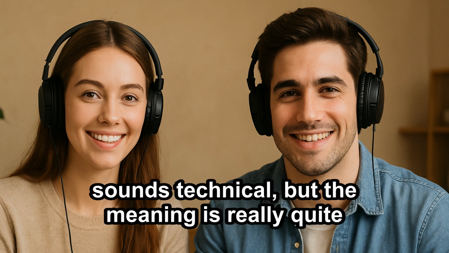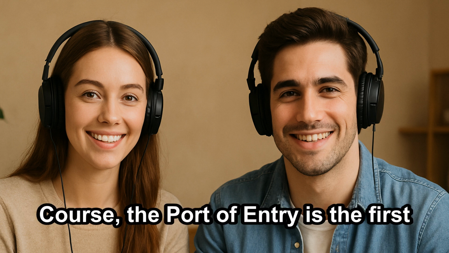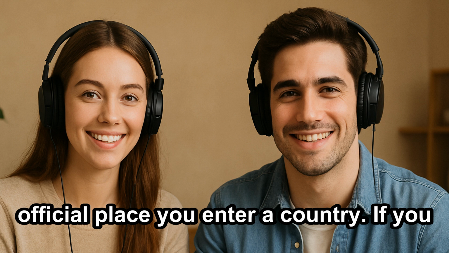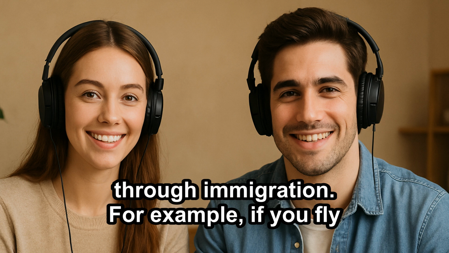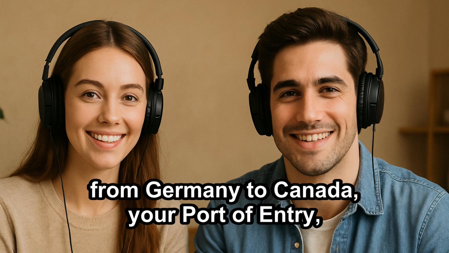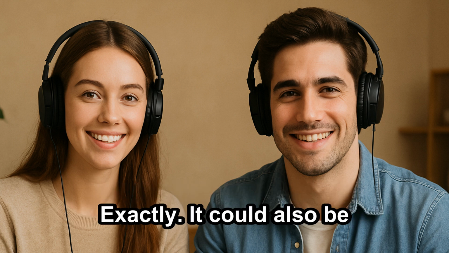This sounds technical, but the meaning is really quite simple. James, remind us what it means. Of course, the port of entry is the first official place you enter a country. If you travel by plane, it's the airport where you go through immigration. For example, if you fly from Germany to Canada, your port of entry might be Toronto Pearson Airport.